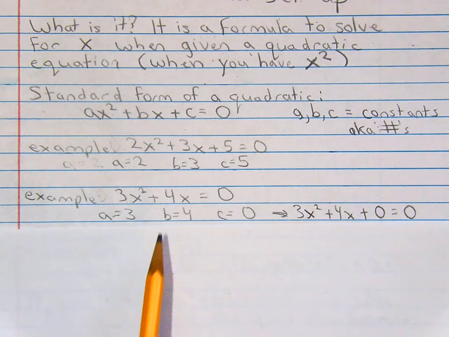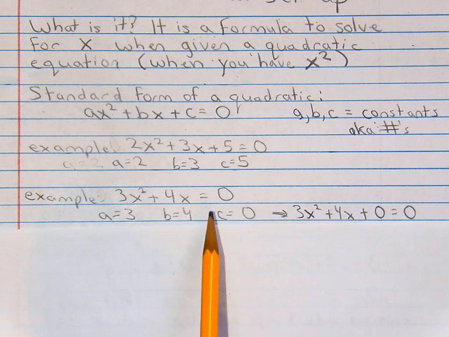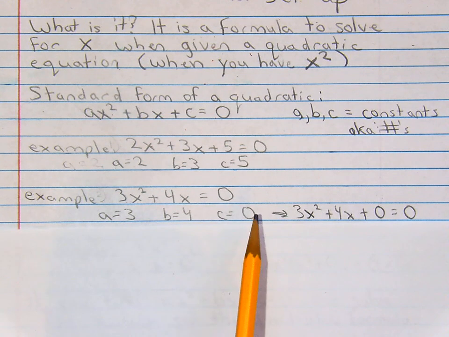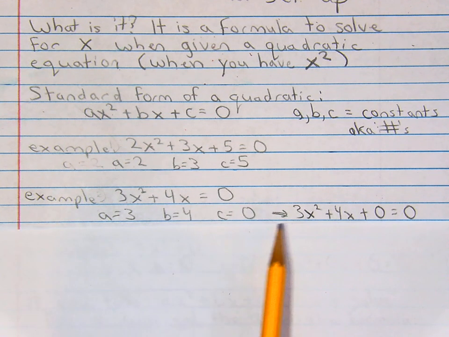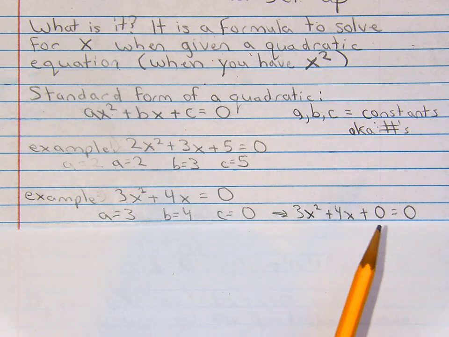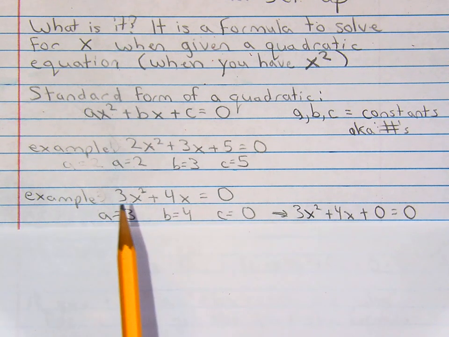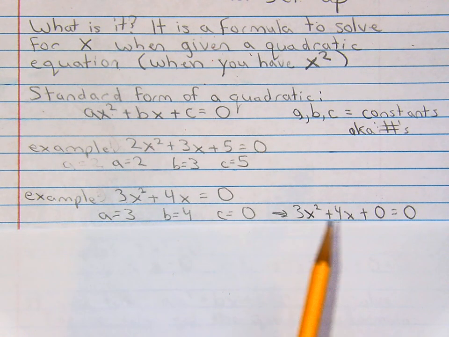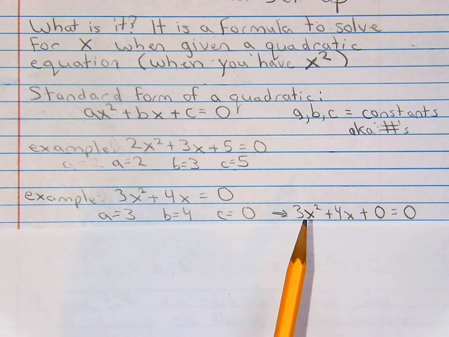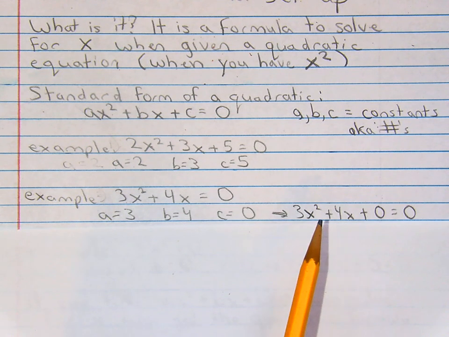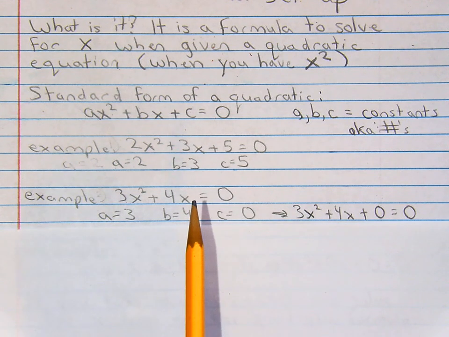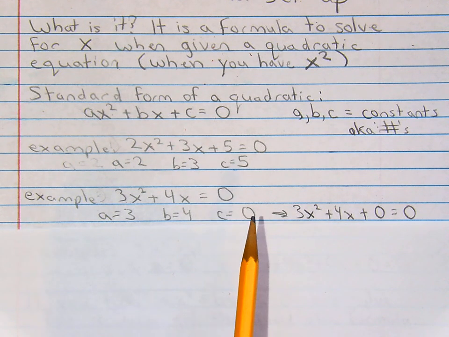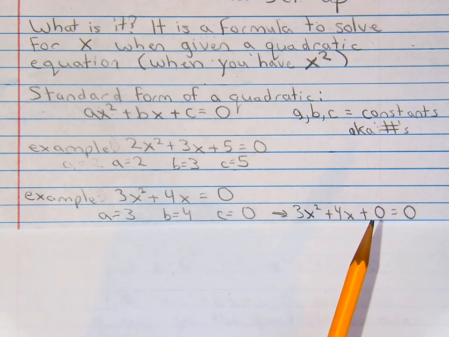But in this situation, my c just happens to be 0. So instead of writing it out like this, you can just basically simplify it down to write it like this. So this and this are 2 ways of writing the exact same equation. So it's important to recognize, like, where's c? Oh yeah, c is just 0.